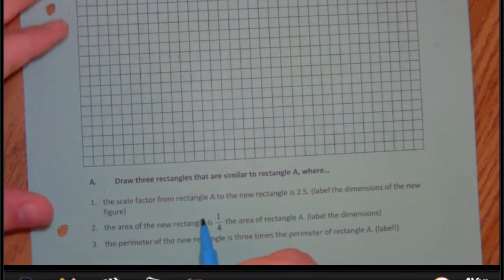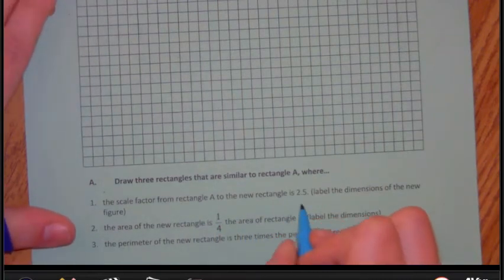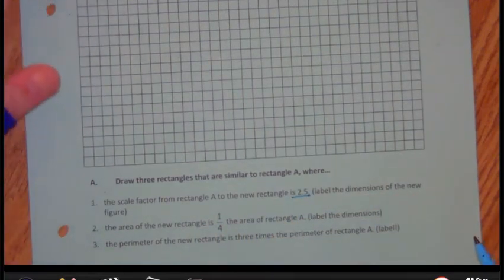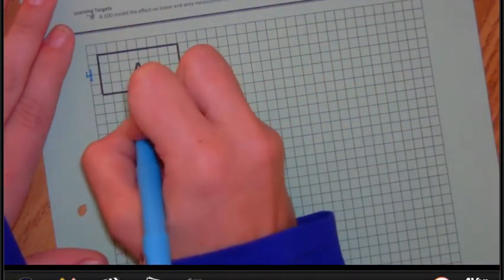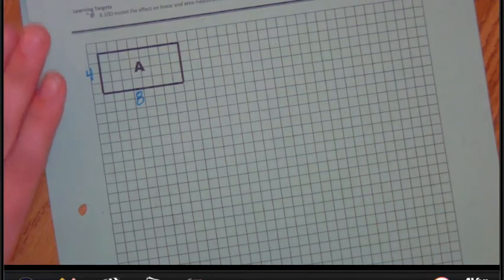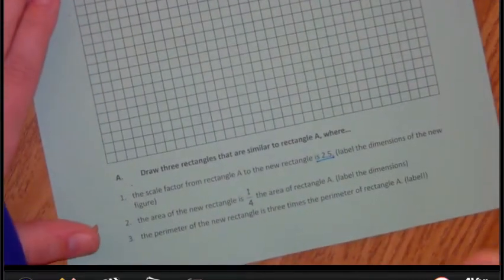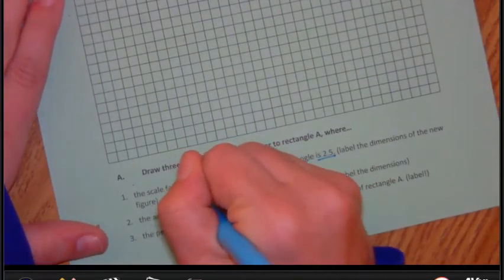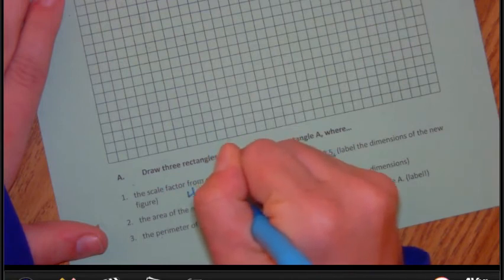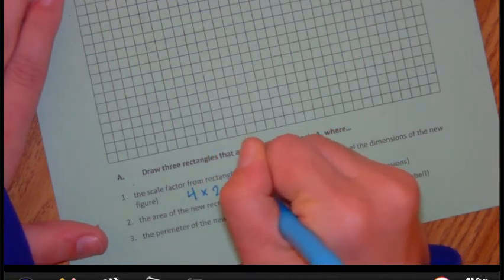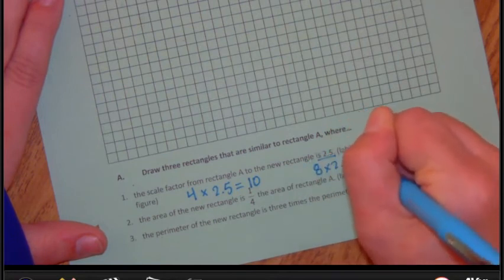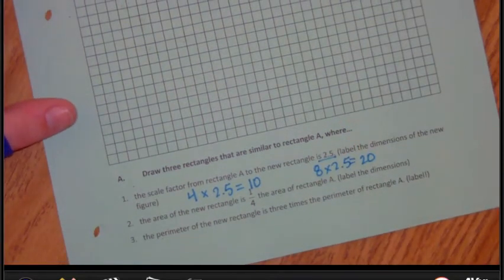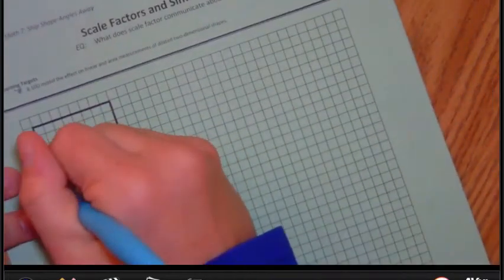So the scale factor for each rectangle to the new rectangle is 2.5. Label the dimensions of the new figure. Well, the height is 4 and the width is 8. I need to take a scale factor of 2.5, so I'm going to take each side length and multiply it by 2.5. Well, 4 times 2.5 is 10. 8 times 2.5 is 20. So I'm going to make a rectangle that is 10 by 20, and I'm going to label it number 1.